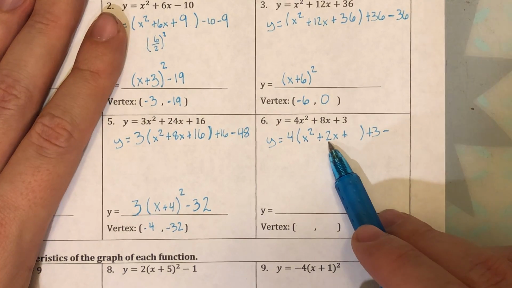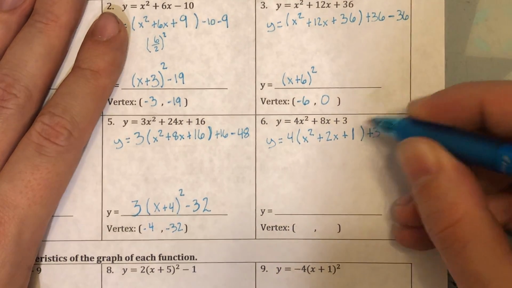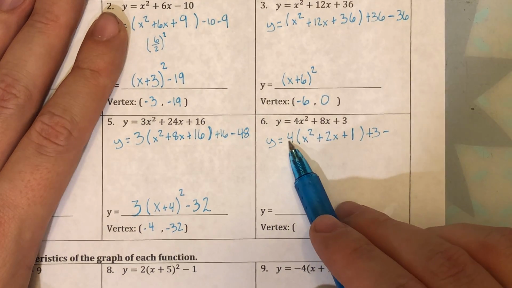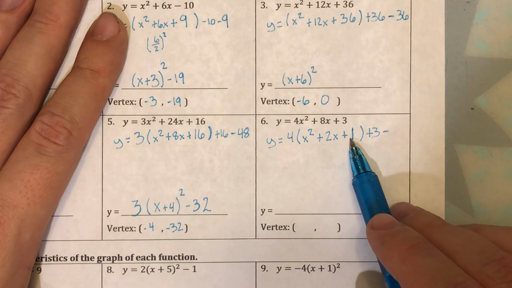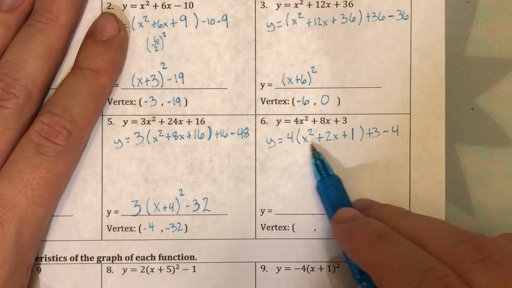What goes in here? Half of 2 is 1. 1 squared is just 1. So I have plus 1 that I added. What I subtract is the 4 times 1, so minus 4.